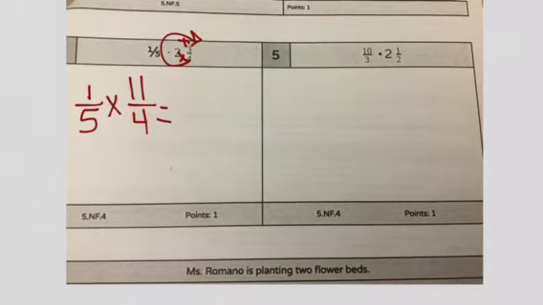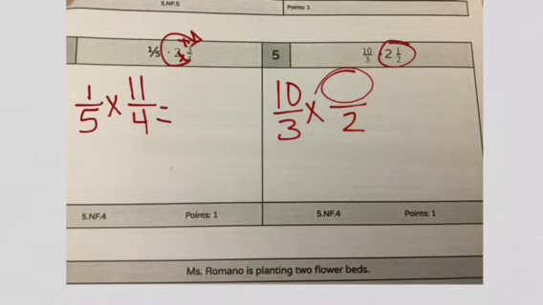So the same thing with number 5. I have 10/3, and I'm multiplying that by 2 1/2. So let's get rid of that mixed number there, and let's turn that into halves. So take a minute, calculate how many halves that would be. And then go ahead and write your number in there, and then you're ready to multiply across and rename if necessary.